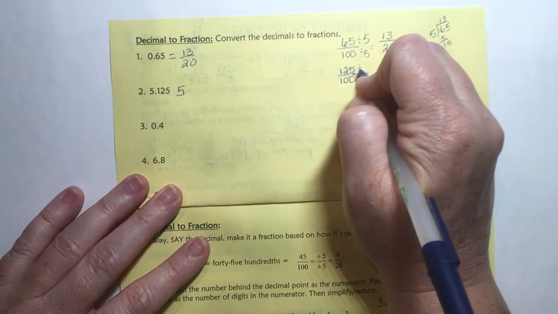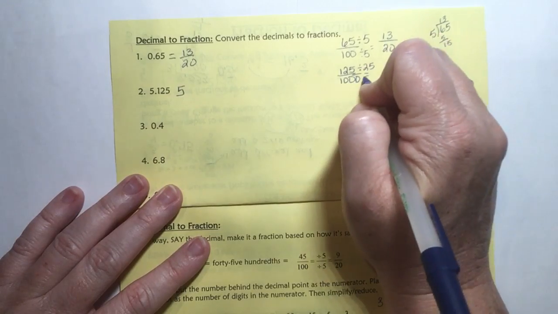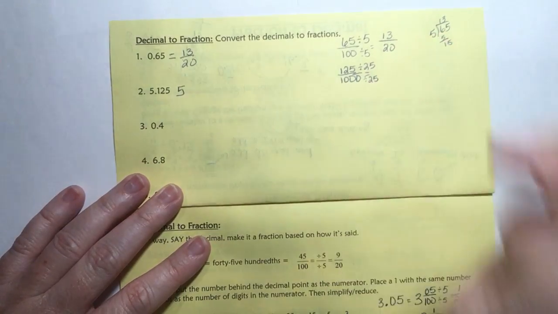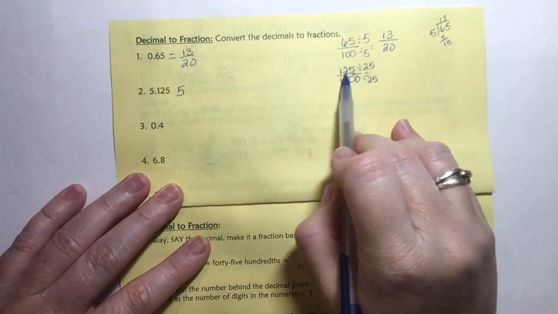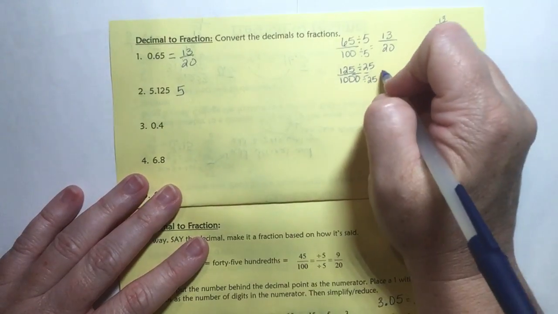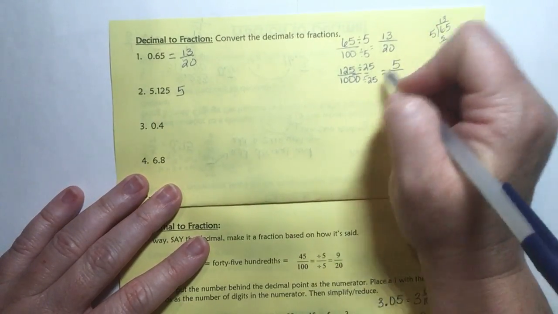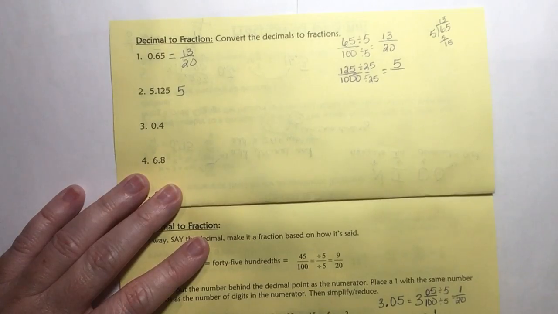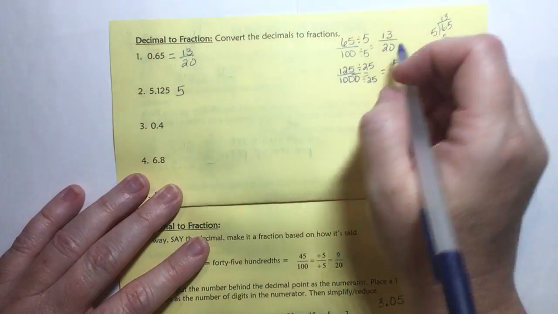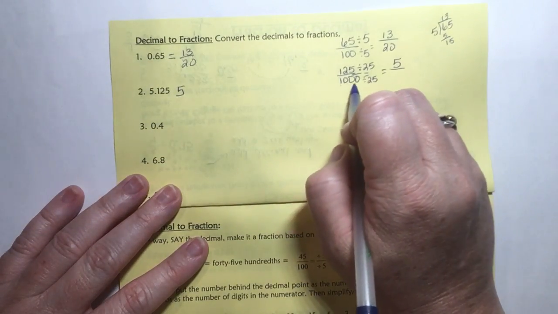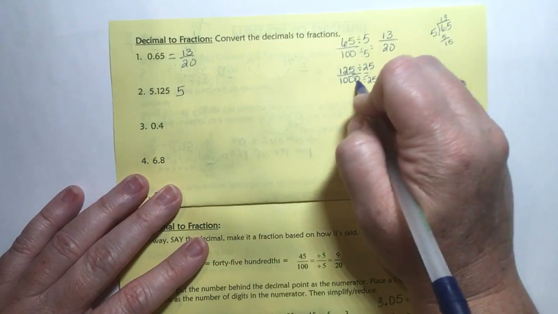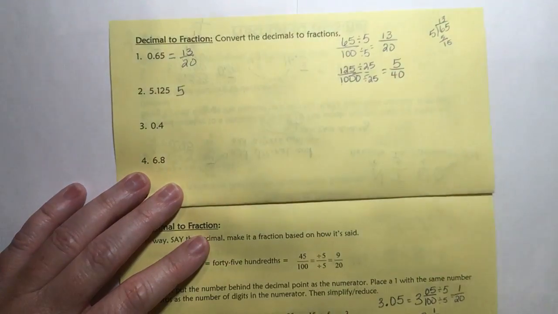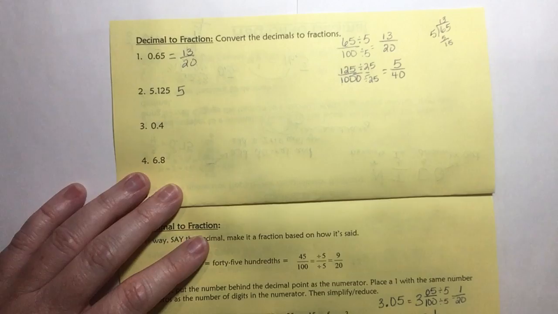Definitely going to simplify this by 25 first. You just think about your quarters. So if you have $1.25, that's 5 quarters. I just say 25 into 100, that's 4, and then 25 into 0 is 0. So 5 over 40. Can that be simplified again?